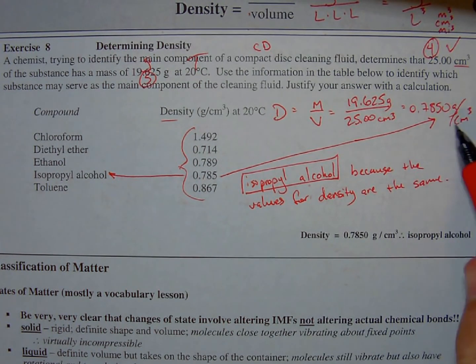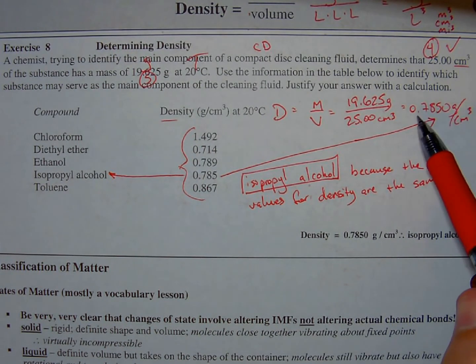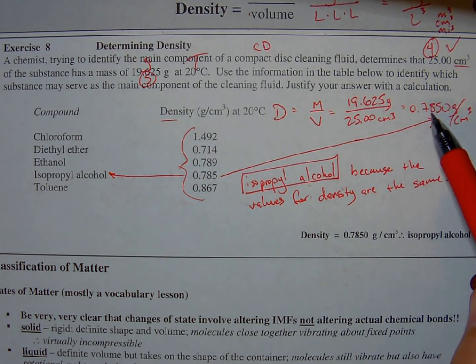Don't forget that 0. But it is appropriate by convention to say 0.7850 grams per cubic centimeter. All right, so include the 0 out in front. It's an insignificant 0. This is true, but it is important by convention.